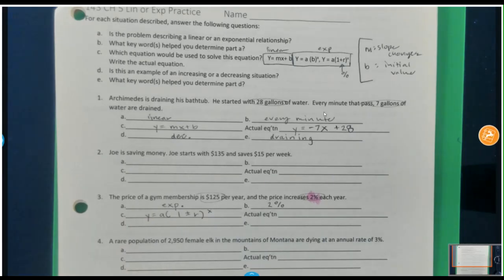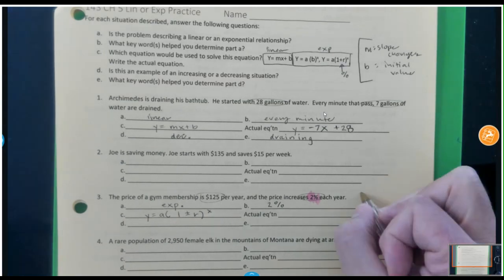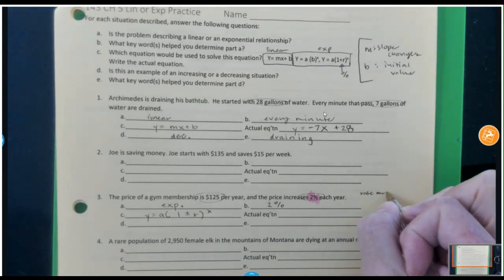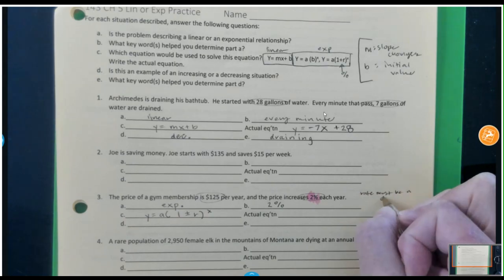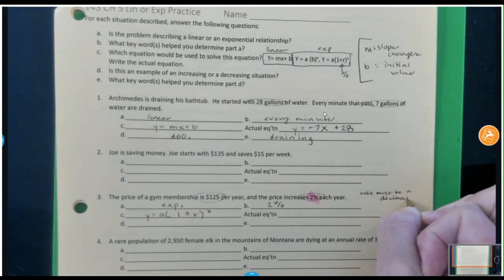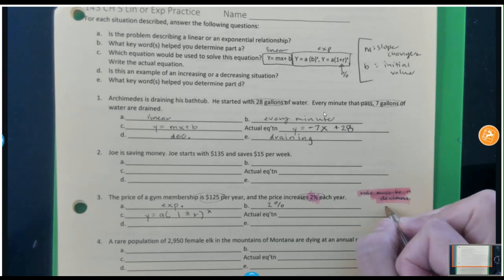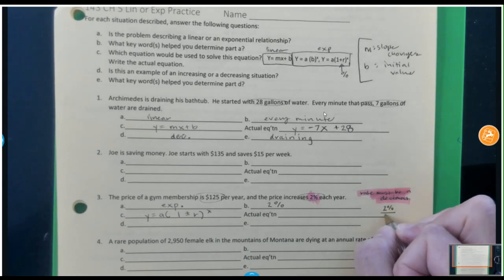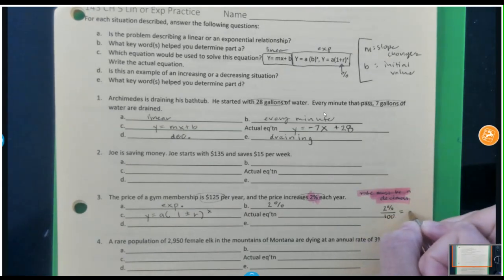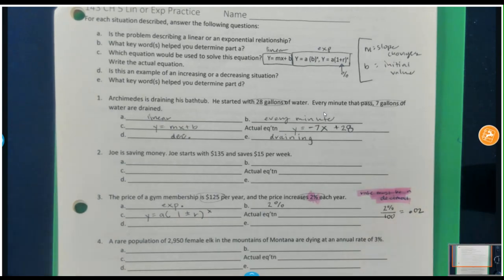Now, one very important thing is that the rate must be a decimal. This is never going to change. You cannot put 2% into this equation. So what we do is we take that percent, we divide it by 100, and our decimal rate will be 0.02. You're always going to have to convert your percentage to a rate. And this comes up when we do another unit on interest. You have to do it there too.